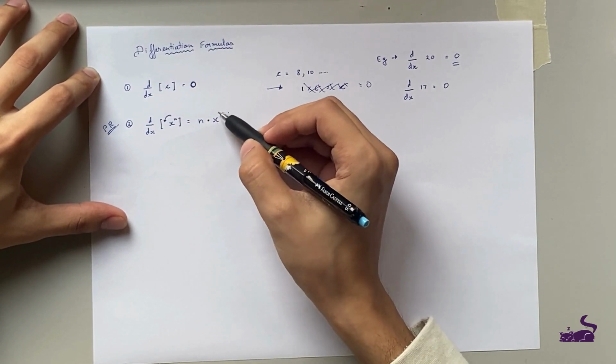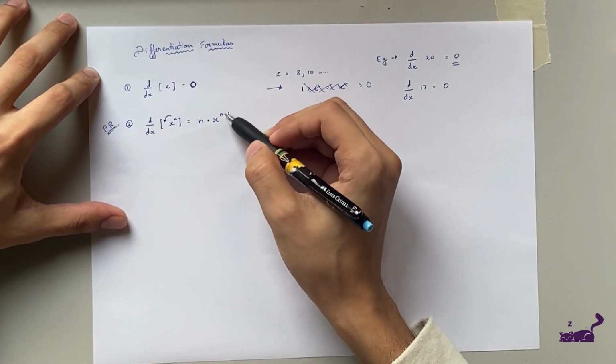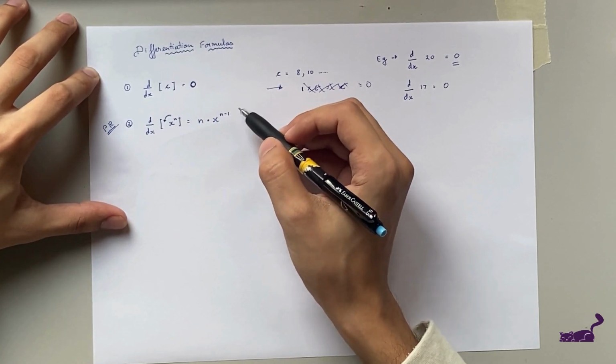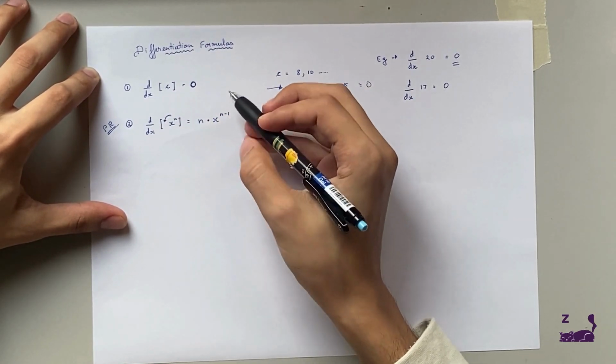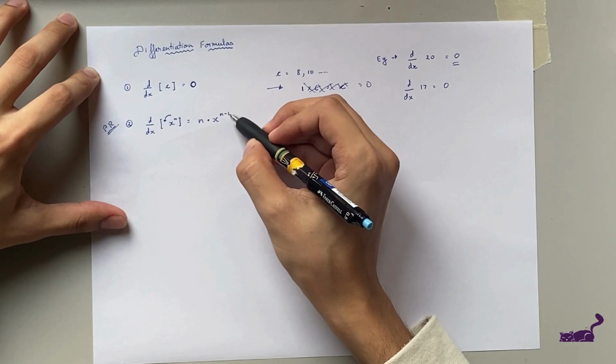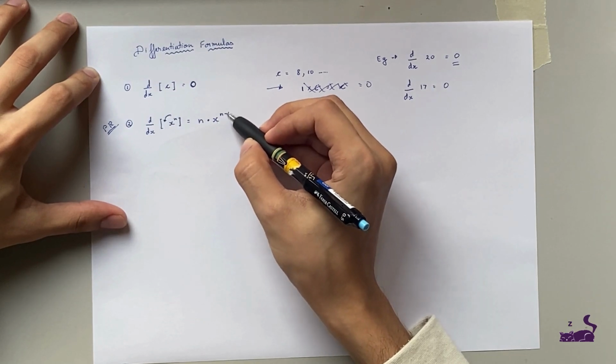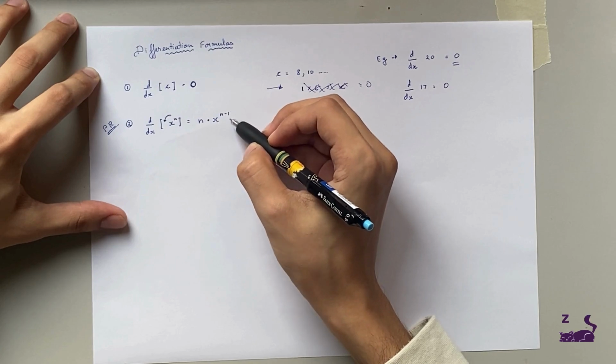And at the top, there has to be some change with the power itself, because if there is no change, it means we're doing something wrong. So what is the change? Well, the formula says that there has to be -1. We need to reduce the value of the power by 1.